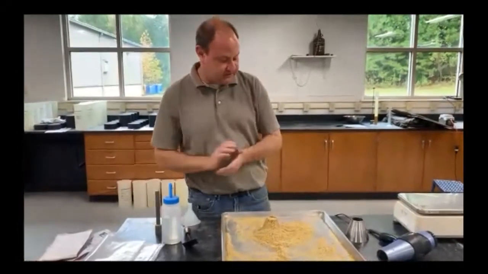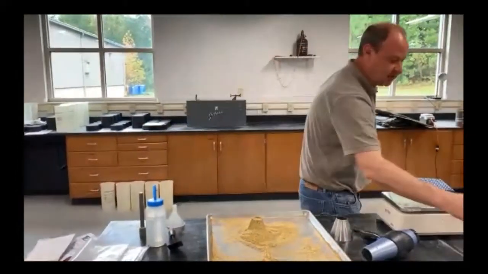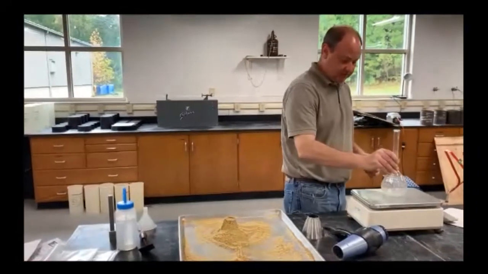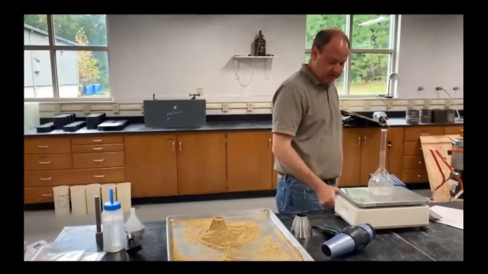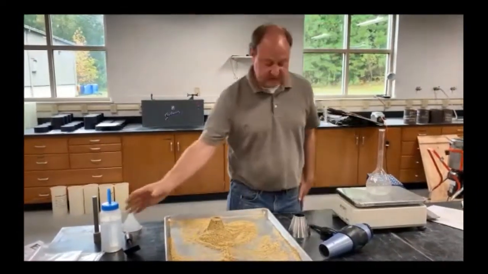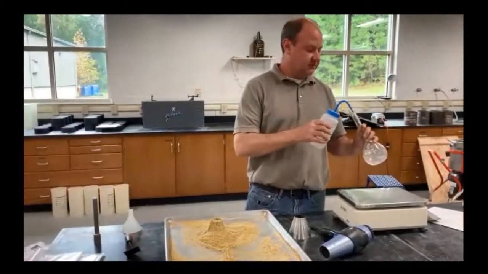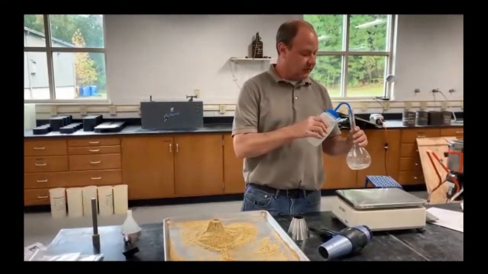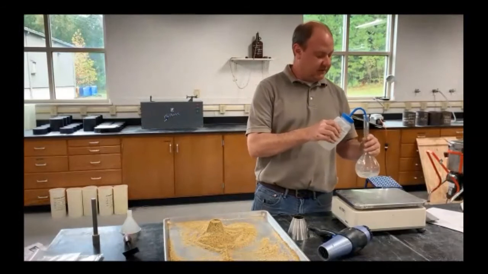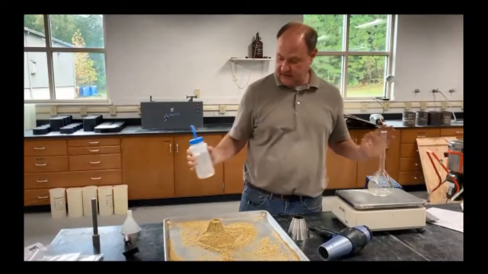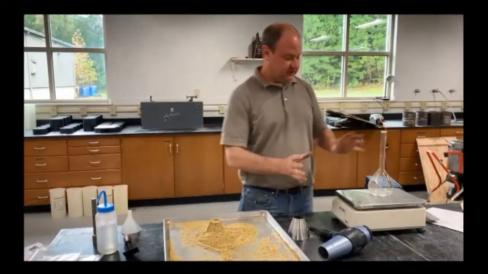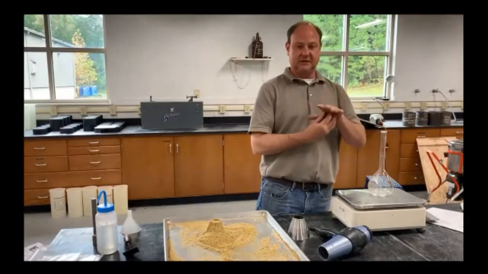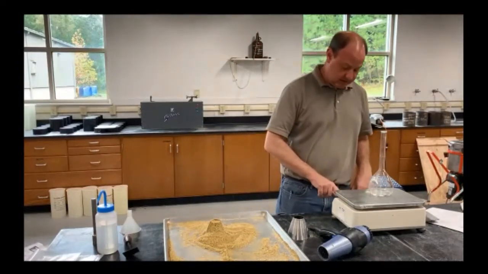Now, since we're at SSD condition, the next step is to take your pycnometer. If you want to get our SSD weight, I'll go ahead and zero out this pycnometer. It's also good to put a little bit of water on the bottom. The reason being, if you have a fine aggregate that has a lot of clay-like material in there, if you just dump the material in with no water, it tends to stick to the glass and it's hard to get out.